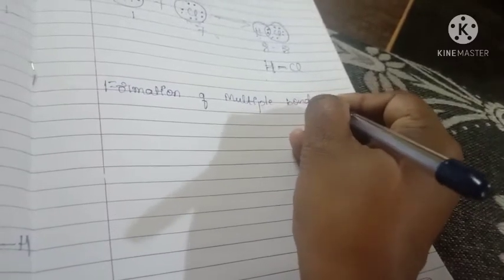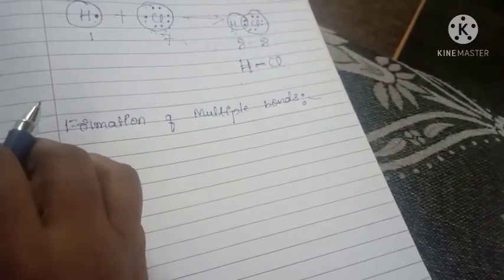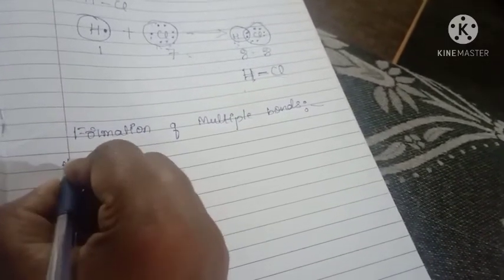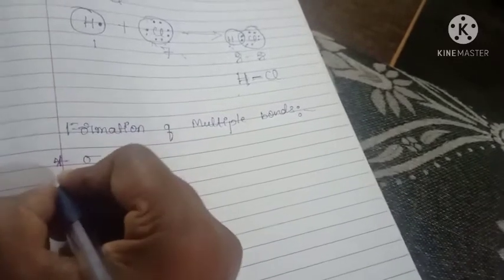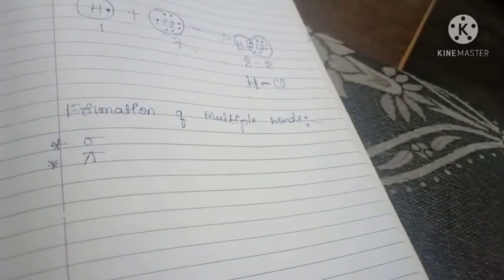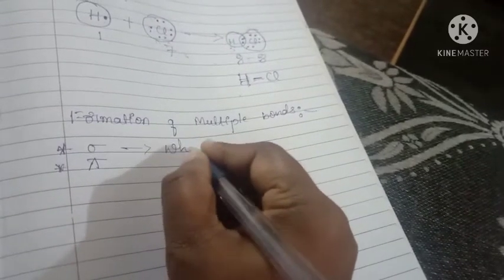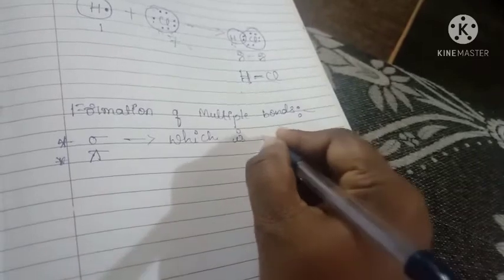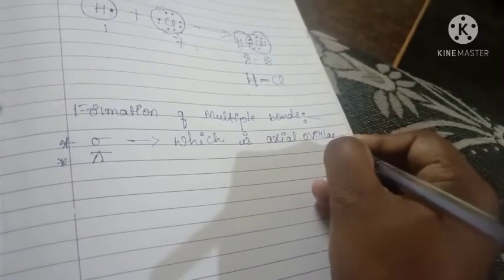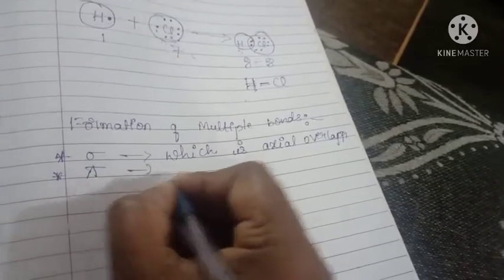It means more than one covalent bond between two atoms. In that there are types. First one is the sigma bond, second one is the pi bond. Sigma bond means axial overlapping. Next, pi bond means lateral overlapping.